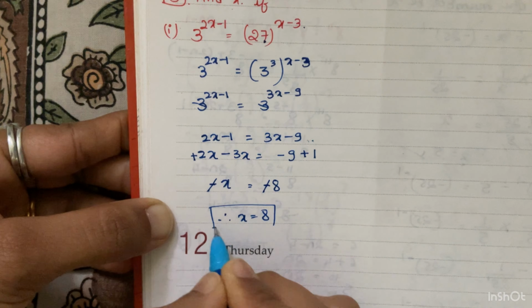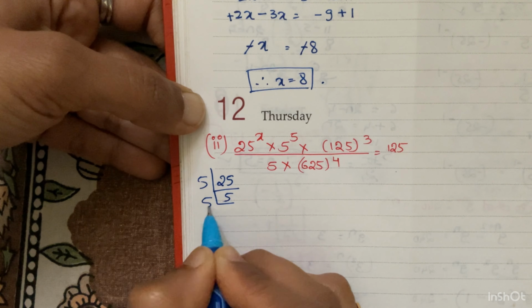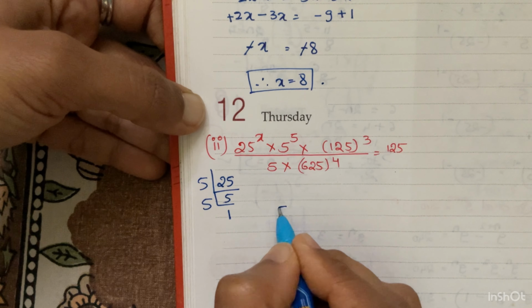Question number 2 from the 9th main, and here is the test yourself, it will get over. Okay, now see here in this question, let me make all the bases same. Okay, so we can simplify. Here it is 25 raised to the power x. So how can we write 25? We can find it from the prime factorization method. 5 5s are 25 and 5 1s are 5. So 25 we can write as 5 raised to the power 2.